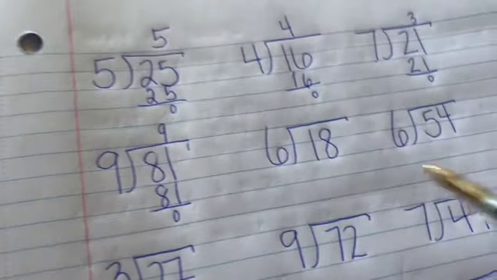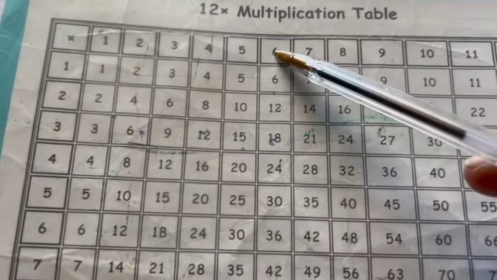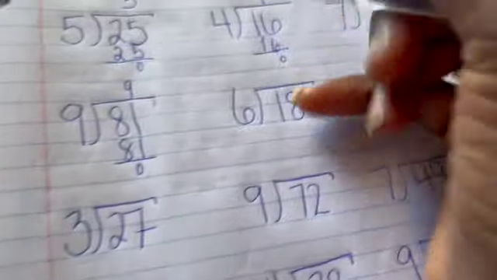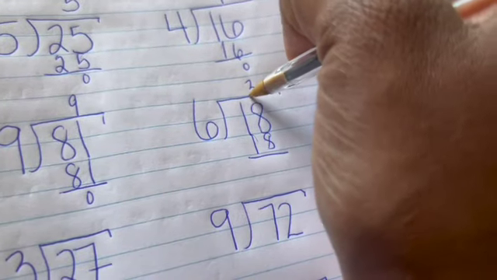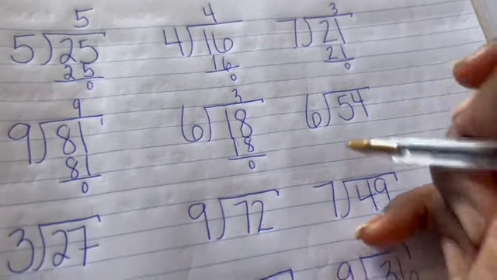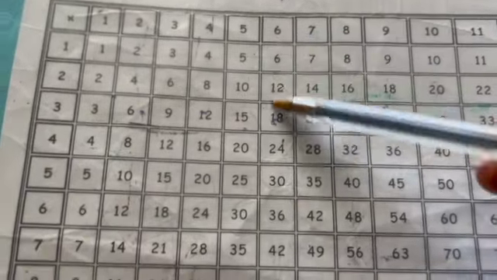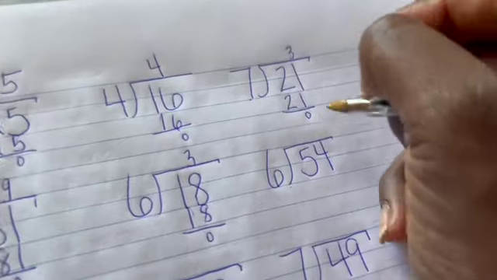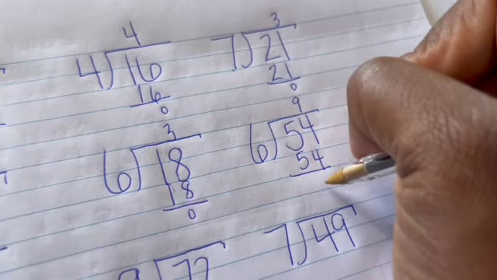Okay. 18 divided by 6. We find 6, and then we see 18, and so it's 3. So we can go 18 goes 3 times. 54 divided by 6. Here's 6, here's 54, there is 9. So 9, 54, and then 0.